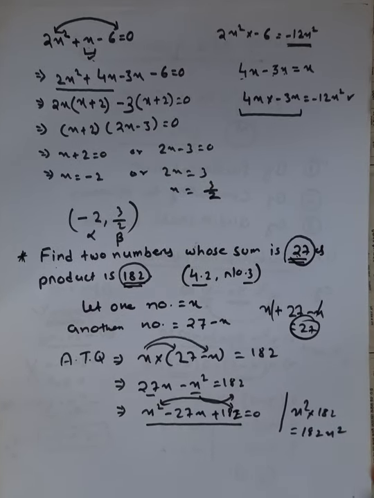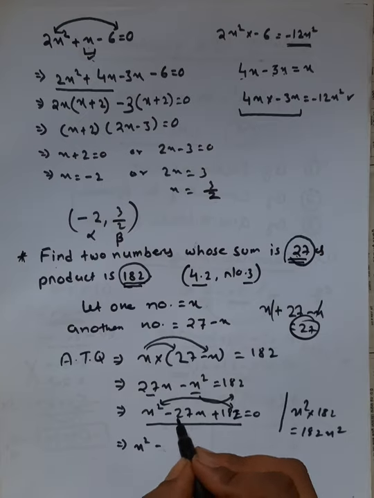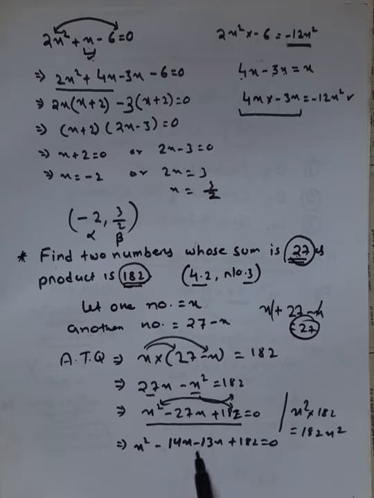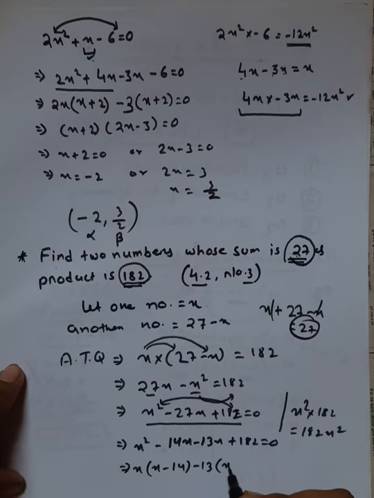So we have to multiply these two terms, x square into 182, this is 182x square, and split minus 27x. See how can we do so? Minus 27x can be written as minus 14x minus 13x. Okay, because if we add these two terms, this will be minus 27x, and if we multiply, this will be 182. Okay, so let us now take x as common. This will be x minus 14, and minus 13 as common. This will be x minus 14. This is equal to 0.